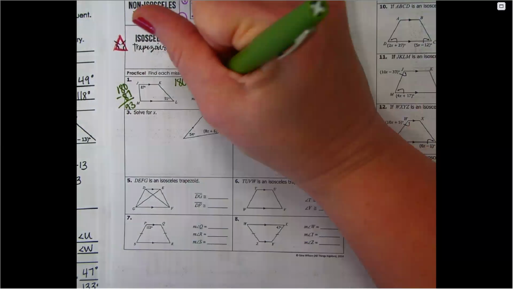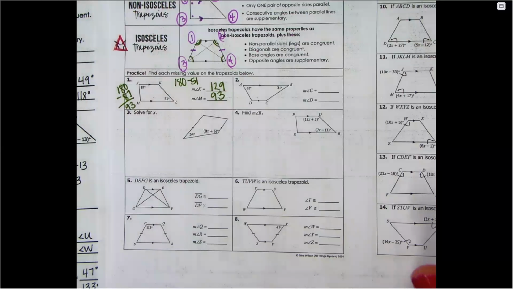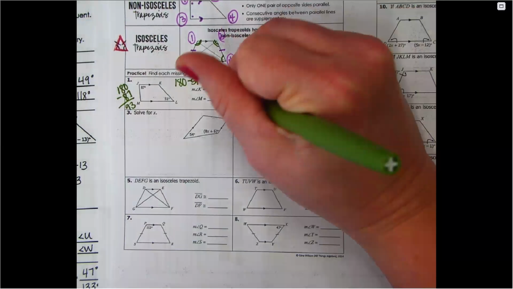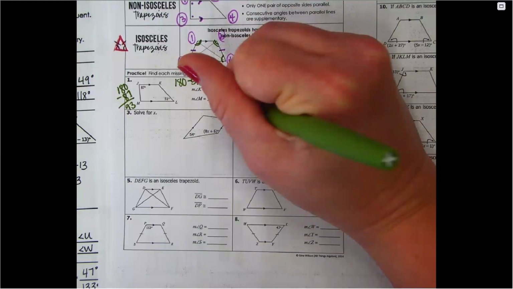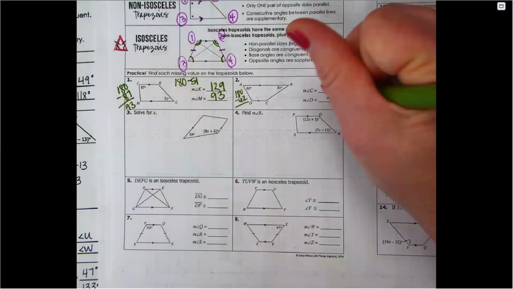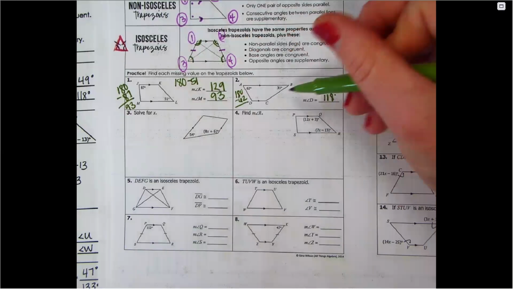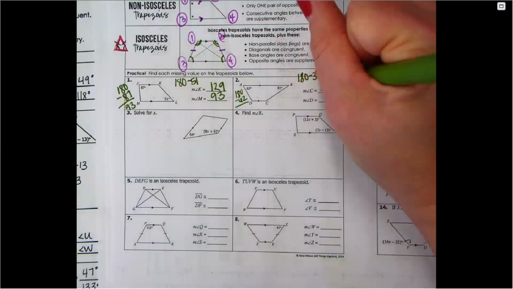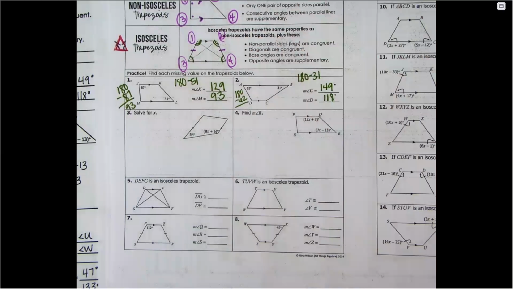Okay, number 2, who's supplementary to angle A? D. So 180 minus 62. What's 180 minus 62? 118 is D. And C is supplementary to the 31. So 180 minus 31, that gives me 149. Okay, so that's just the numbers.